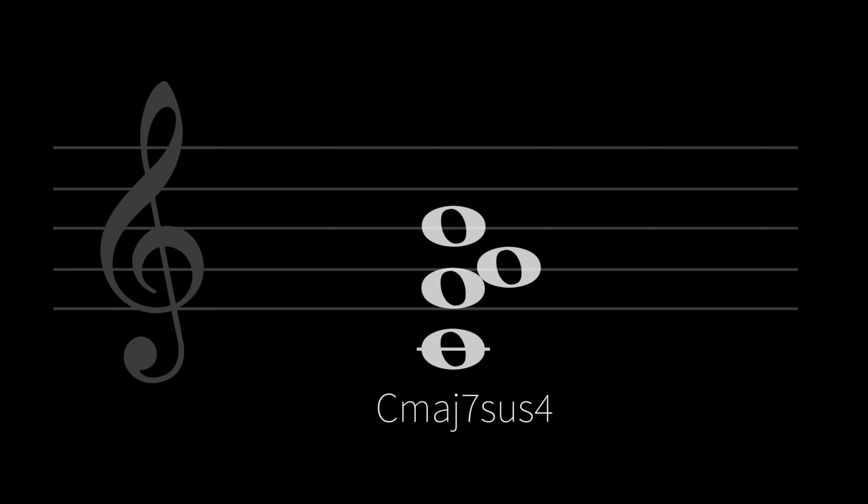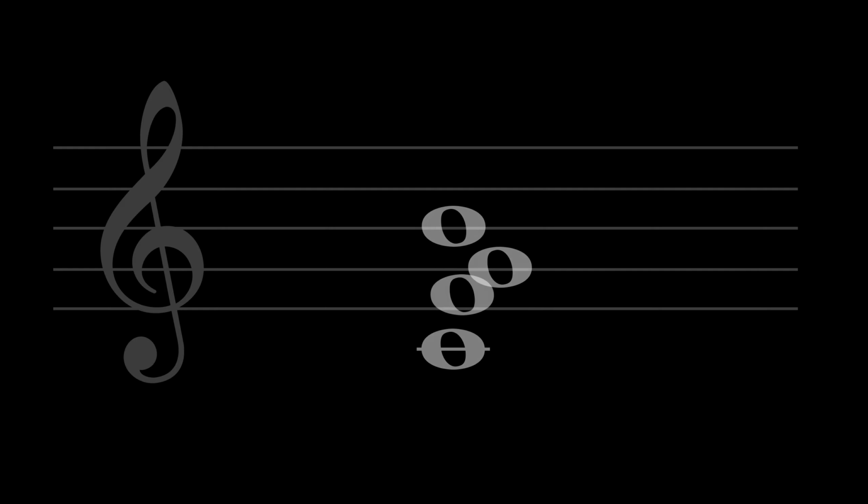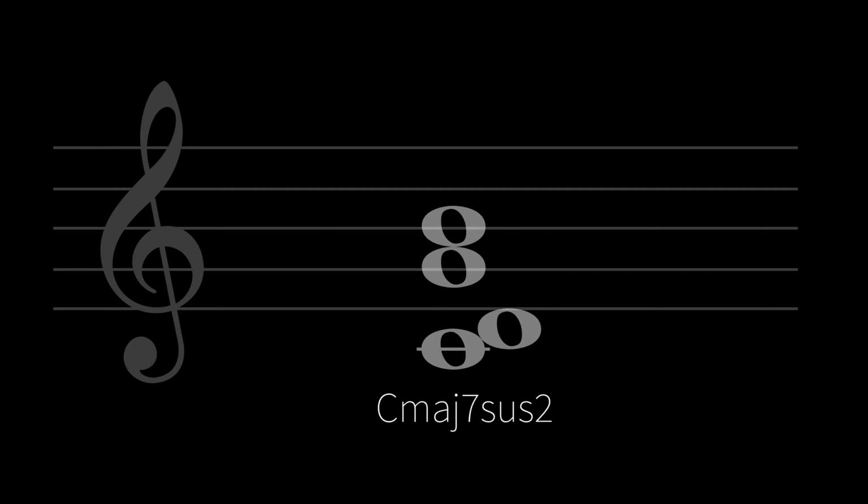Or we can move the 3rd of the dominant 7th down to 2, giving us dominant 7 sus2. Similarly, beginning with a major 7th, root, 3, 5, 7, suspending the 3rd up to 4 gives major 7 sus4. Down to 2 yields major 7 sus2.